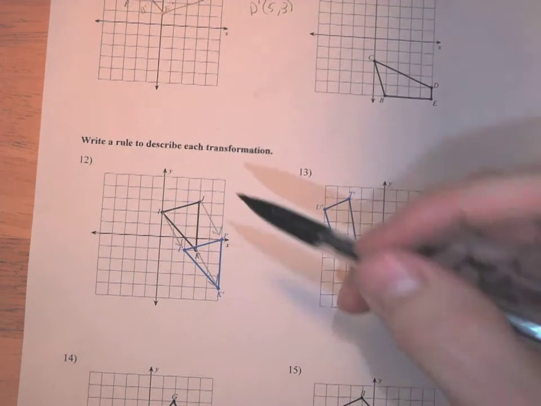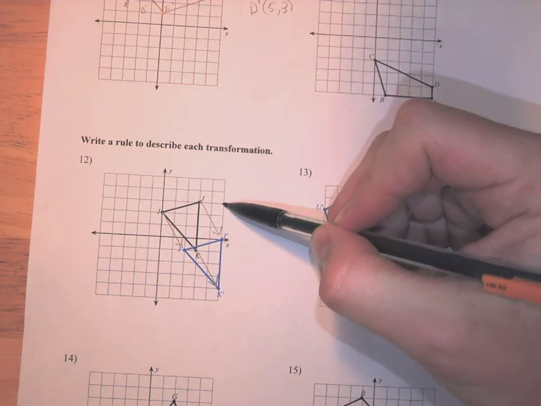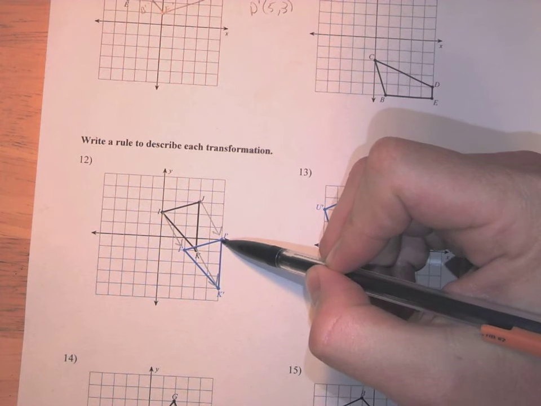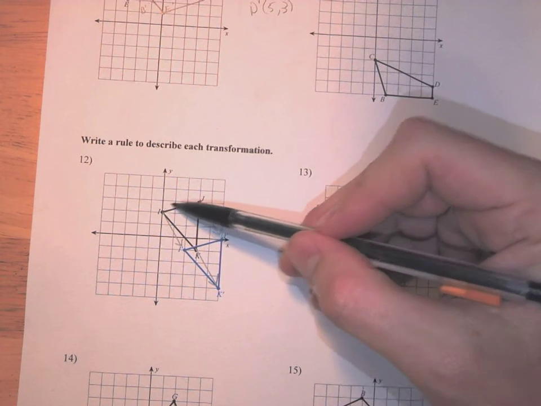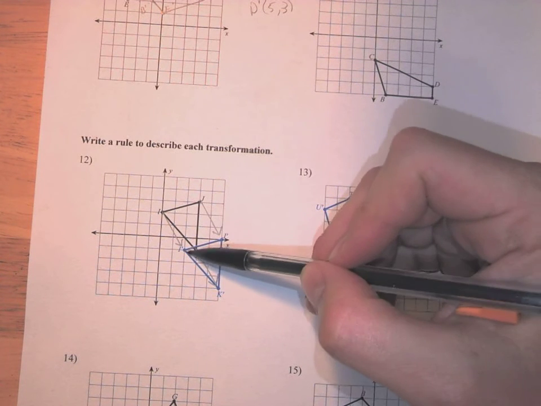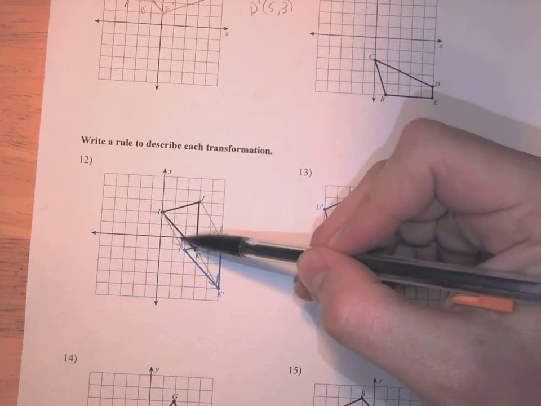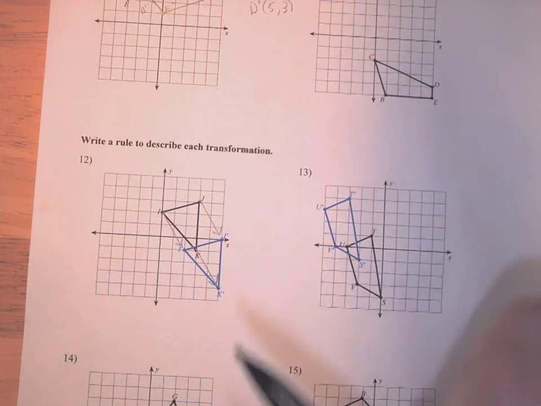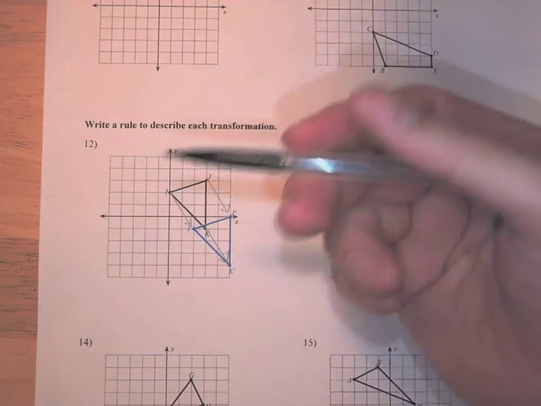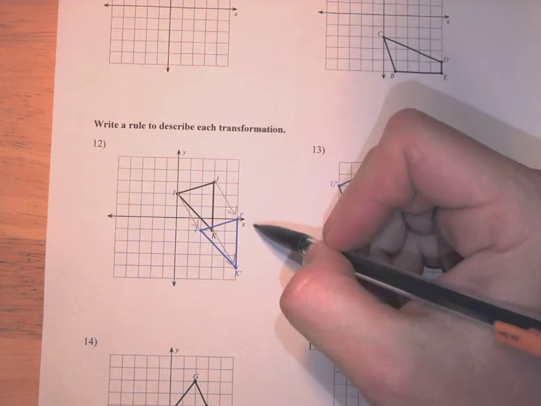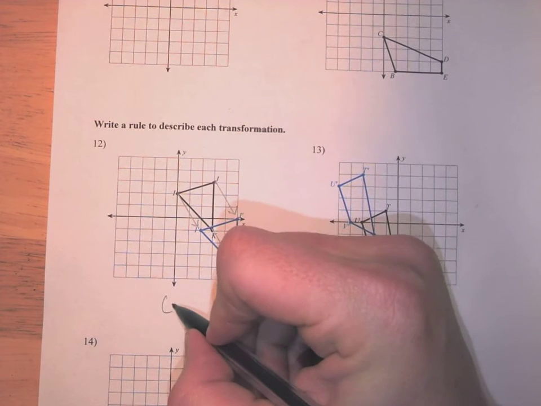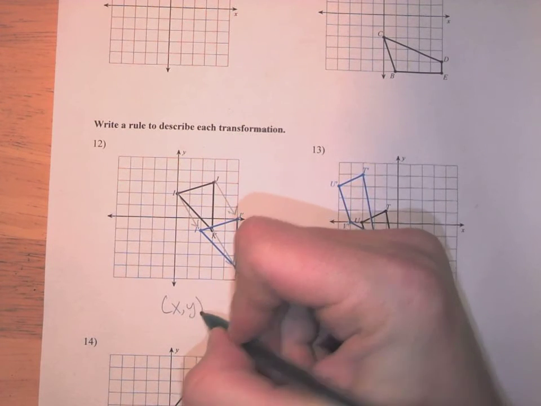So we're going to start with the left, right. So we're going to go right 2 and then down 3. That's what J does. But that's also what I does. Right 2, down 3. And then from K, right 2, down 3 to K prime. So we just want to be generic, right? We don't want to take a specific point like J or K or I. We want to take a generic point, any point x, y.